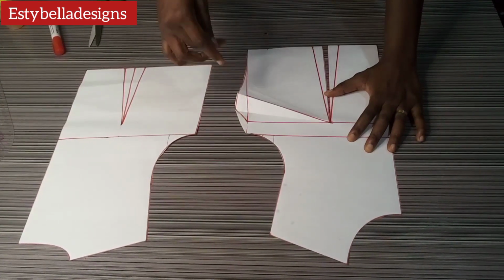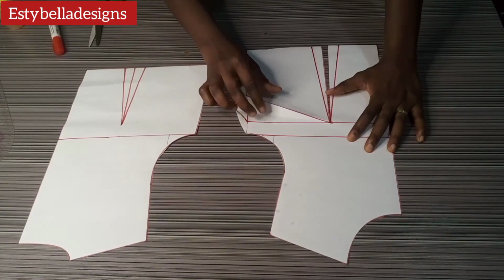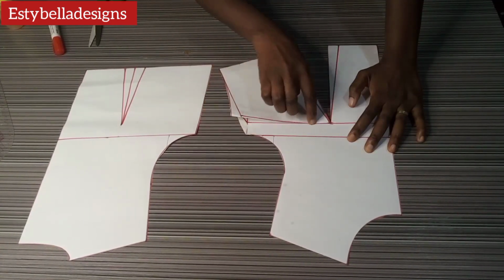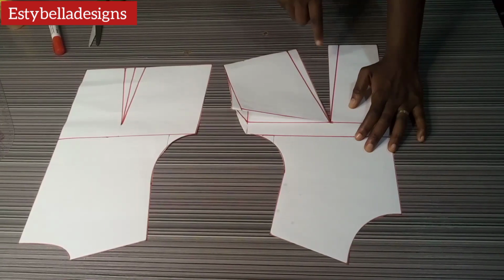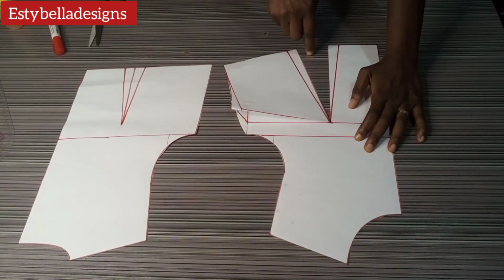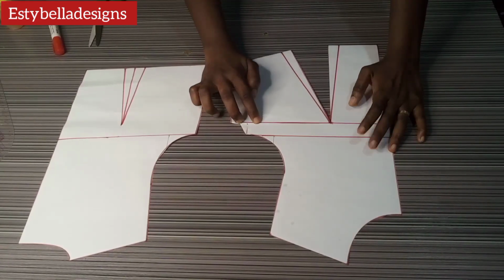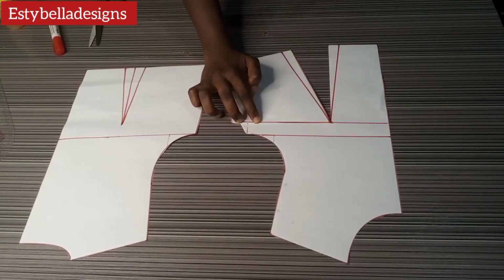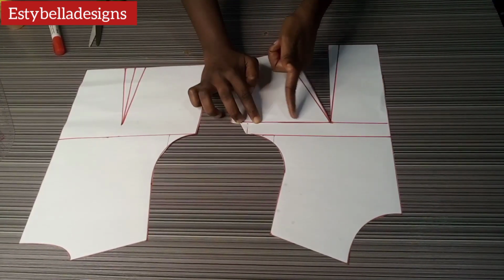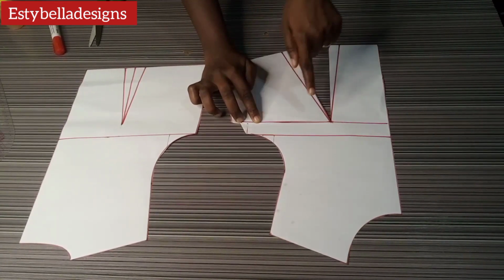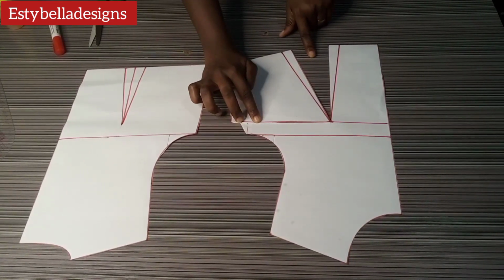That means when I want to sew my clothes, there will be no bust dart. I have transferred it to the waist. I hope you understand. I have transferred this bust dart. By the time I close here now, there will be no dart. When I'm sewing my clothes, there will be no bust dart on my clothes. There will only be waist dart.